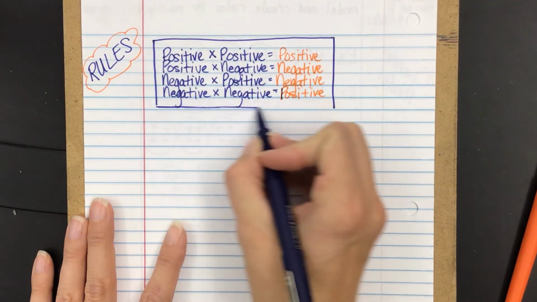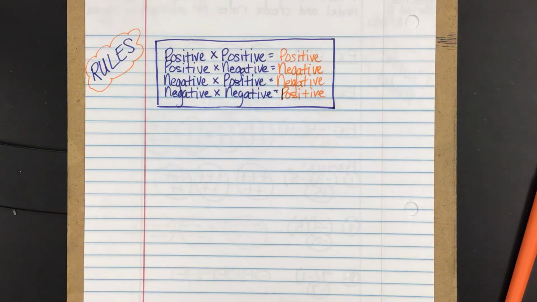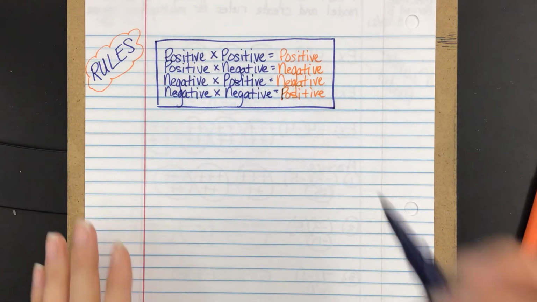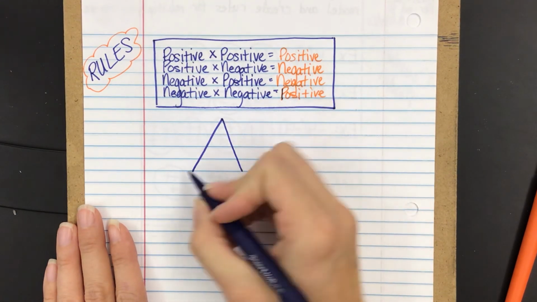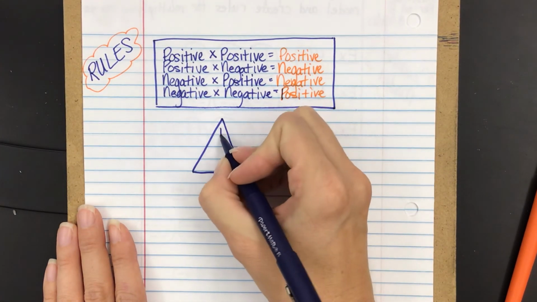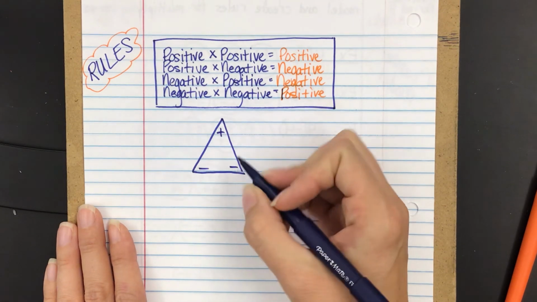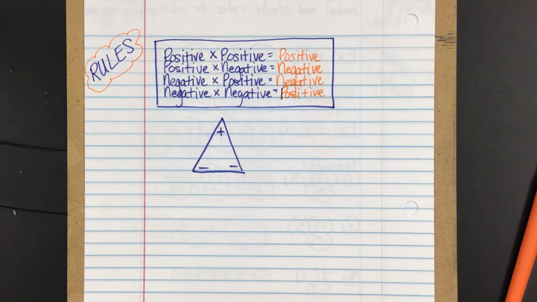I want to show you one more thing real quick, and that's my integer triangle, and it looks like this. It's like a great little key for you to remember what the sign will be when you multiply two integers together.